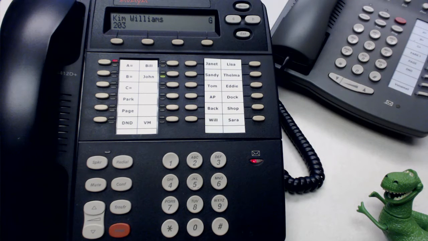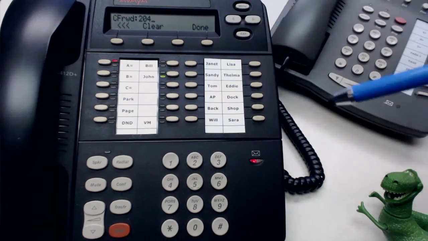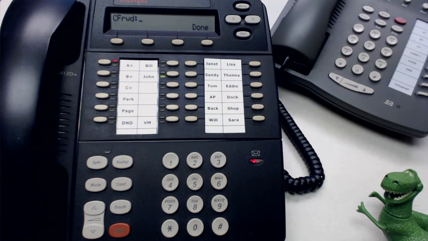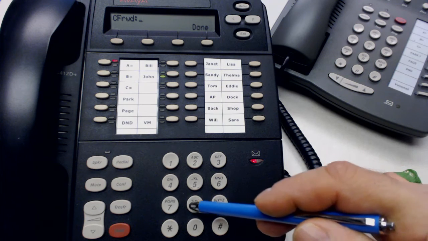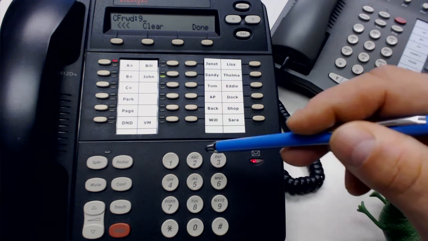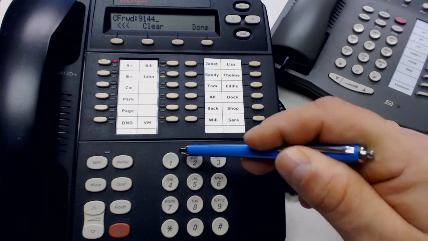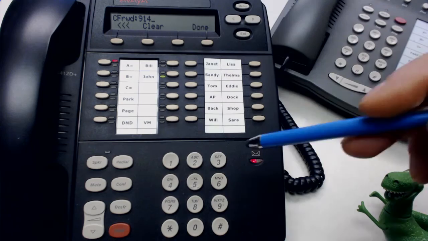Let's continue with forwarding. Let's forward into your cell phone. To do that, press Menu, the right arrow key, call forward. Let's clear the extension number we were forwarding to previously and enter the outside access line, which is usually 9. It could be 8 or 7, but for now we'll do 9, 1, 4, 1, 1, 4, backspace. We wanted to put in 414.